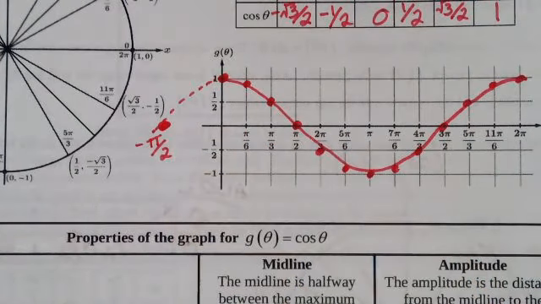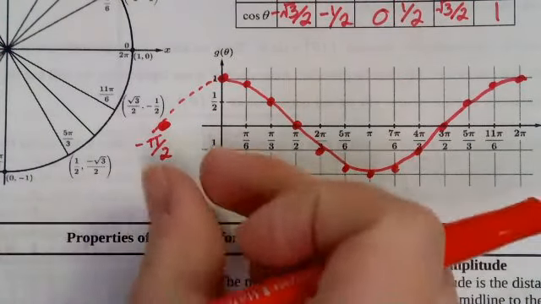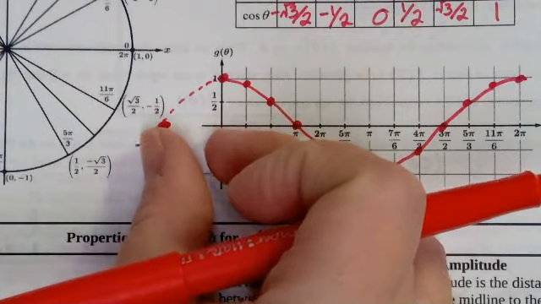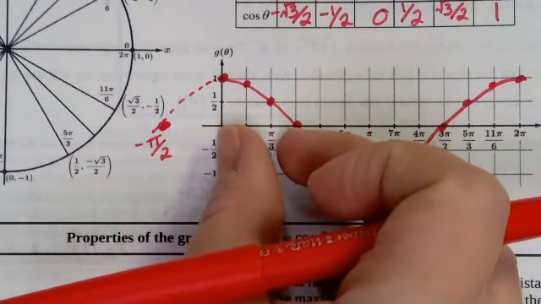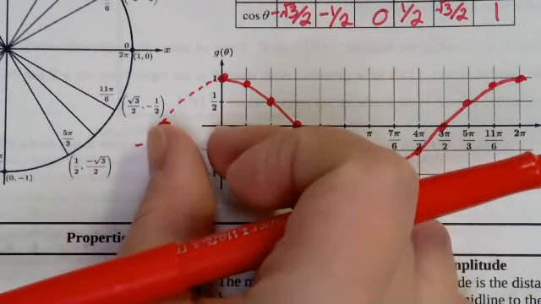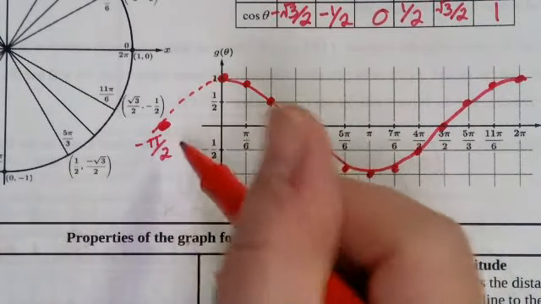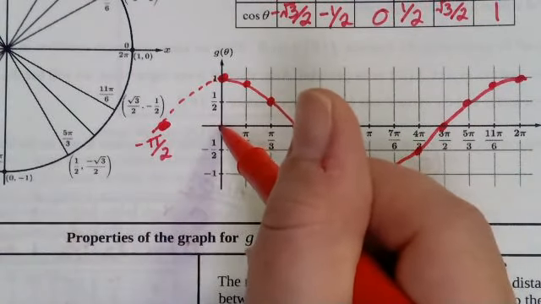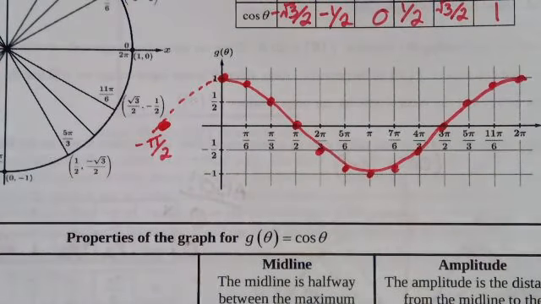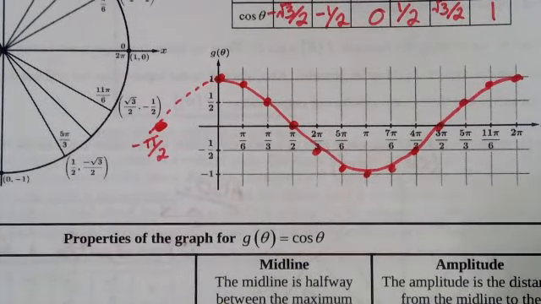Now, here's my question. I want you to visualize what would happen if this thing scooted over pi over 2 units. If this scooted over pi over 2 units, that point right here would then be at the origin and be going up, and it would look like the sine function. What would be the difference? Nothing. Because they have all the other same attributes.